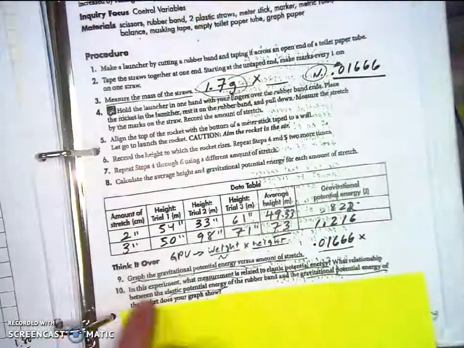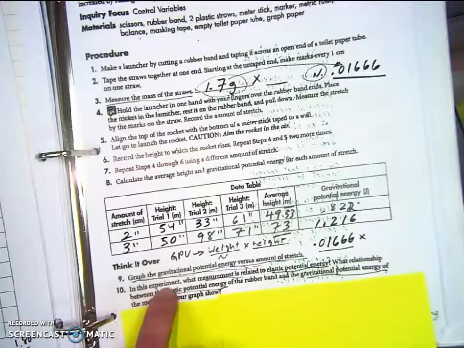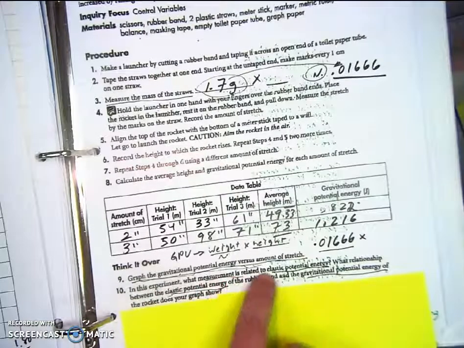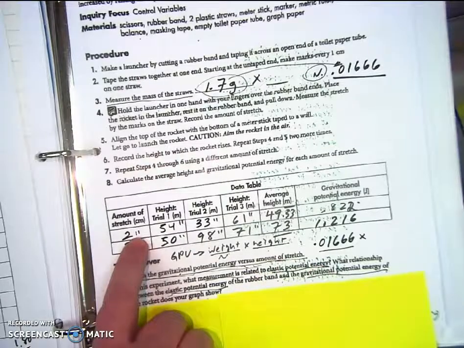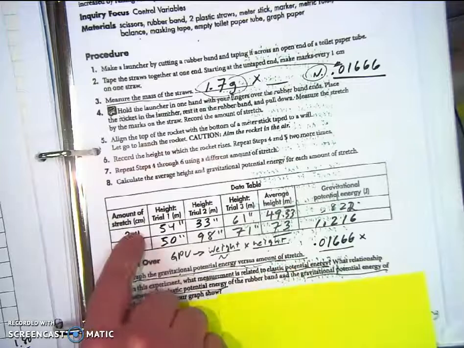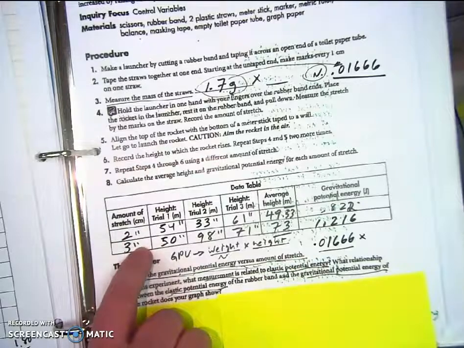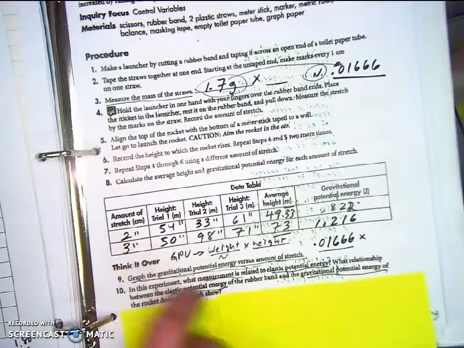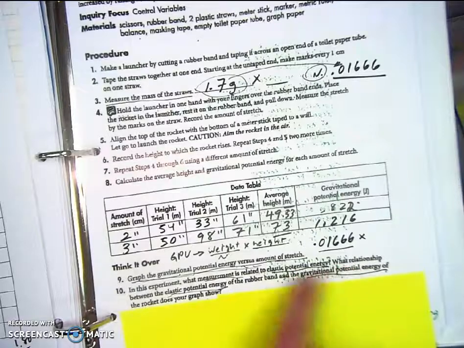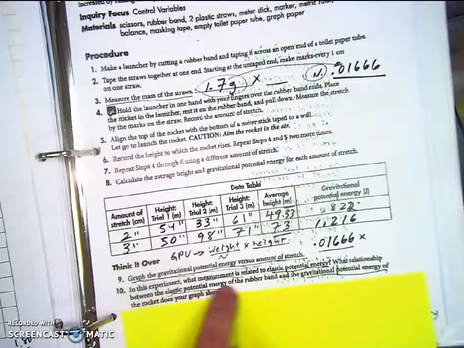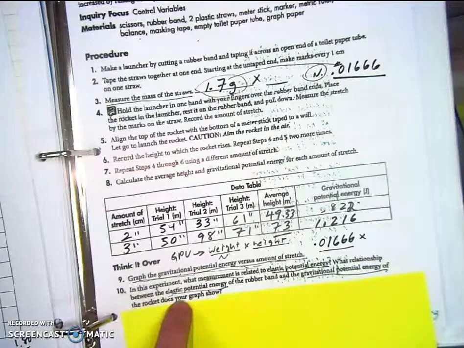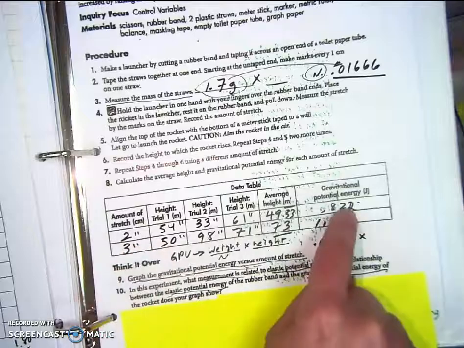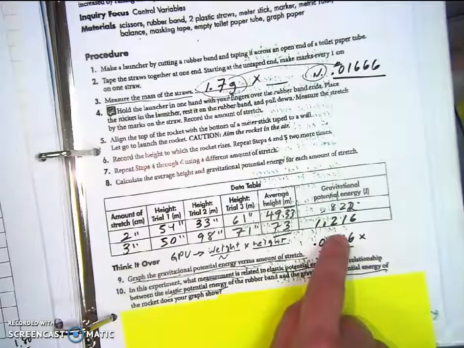Well, in this question it says, in this experiment, what measurement is related to elastic potential energy? That's going to be your amount of stretch. So that is the measurement. Obviously, as you increase the amount of stretch, say from 2 inches to 3 inches in my case, what relationship between the elastic potential energy of the rubber band and the gravitational potential energy of the rocket does your graph show? It looks like as the stretch goes up, so does the potential energy.